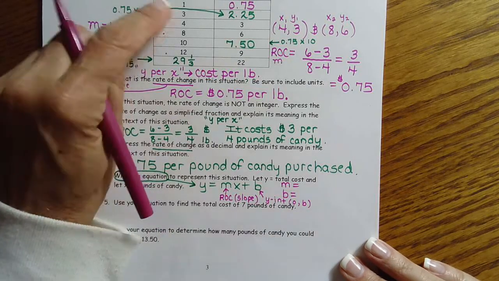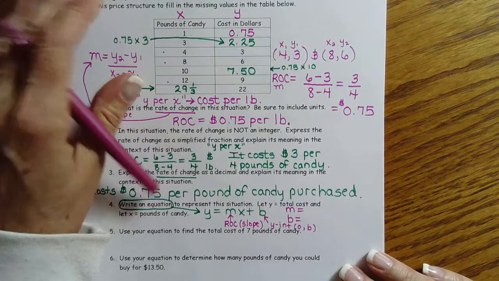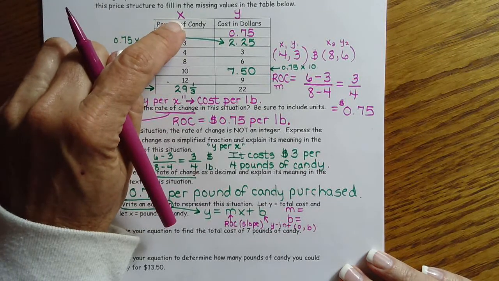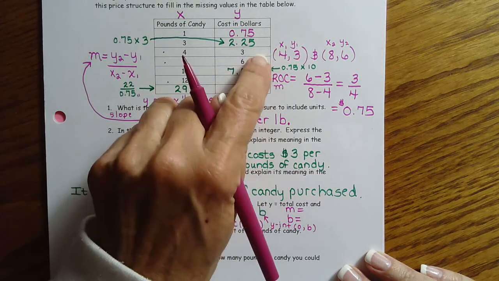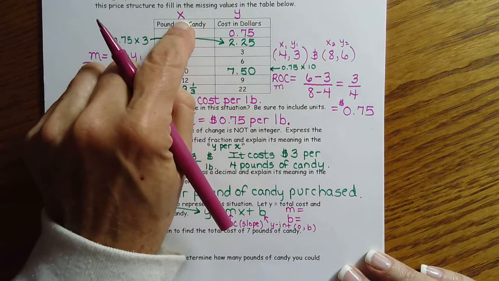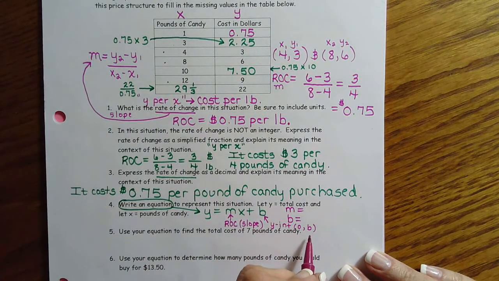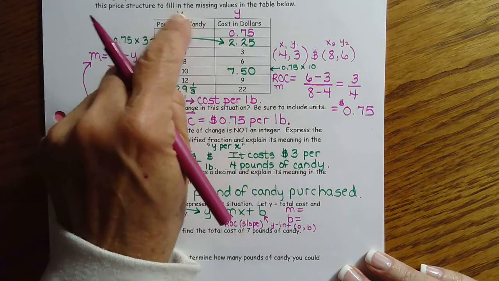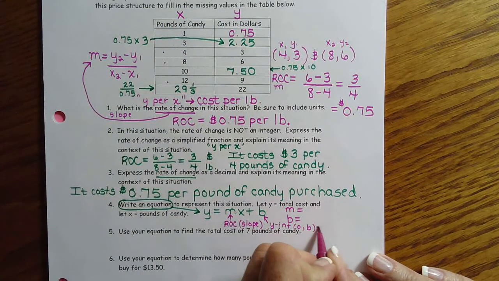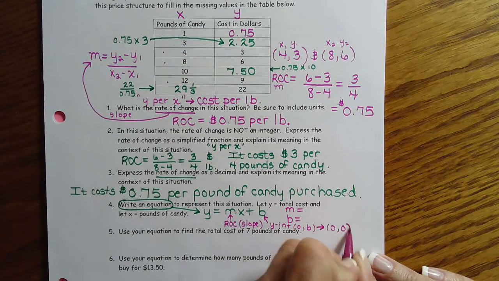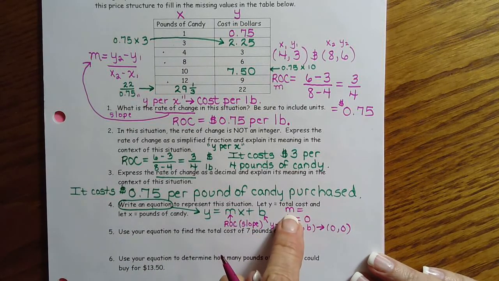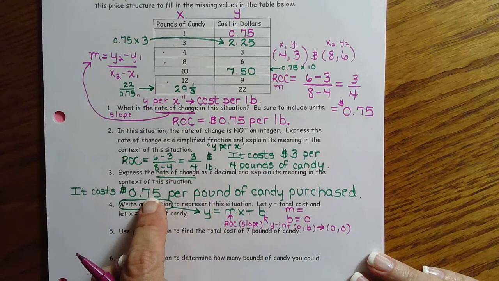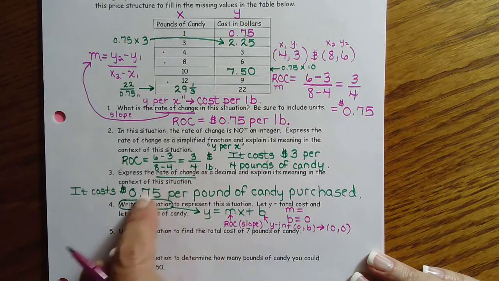So when I make x 0, what would 0 pounds of candy cost? Duh, right? $0, because see how it's going up by 75, because it's 75 cents per pound. So that means 0 pounds of candy are $0. So do you agree that when x is 0, b has to be 0? So when x is 0, the cost has to be 0. So that means our y-intercept is 0, 0. So we know b is 0. And don't we know m? Didn't we find it in two different ways? This or this.